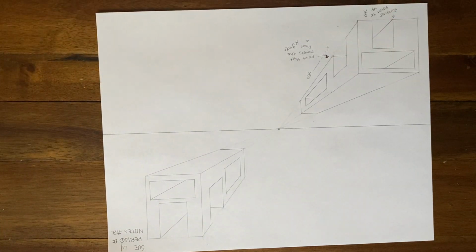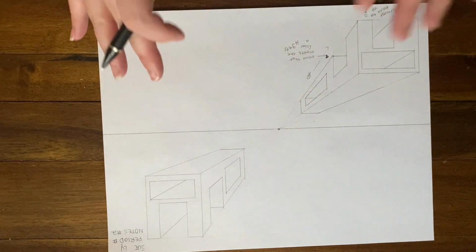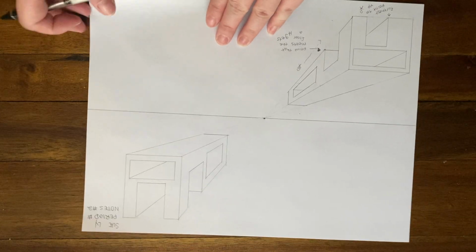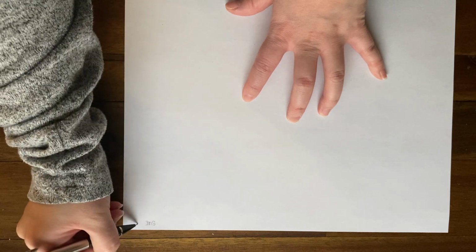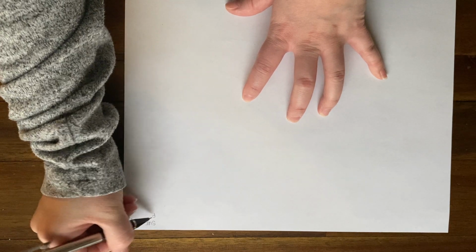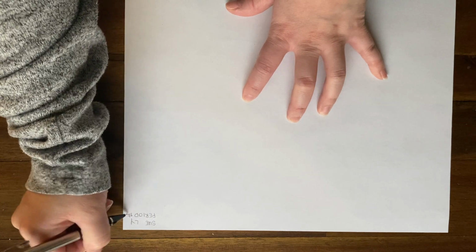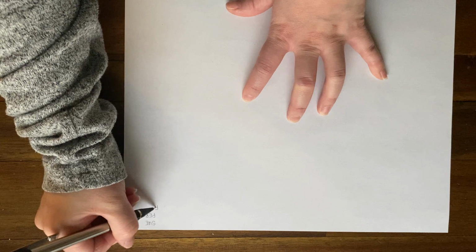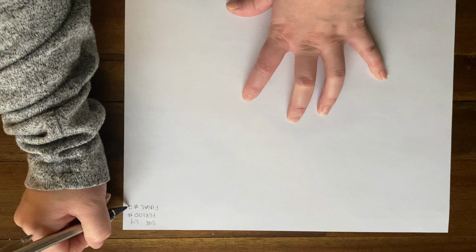All right, so that is pretty much it for your notes. Your notes are there to help you. So you are ready to begin your final draft. All you have to do is take your notes, turn them over, write your first name, your last name, whatever your period is, and then this is final number 2. So first name, last name, period, final number 2.